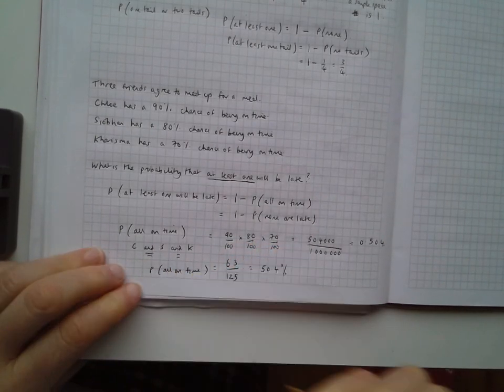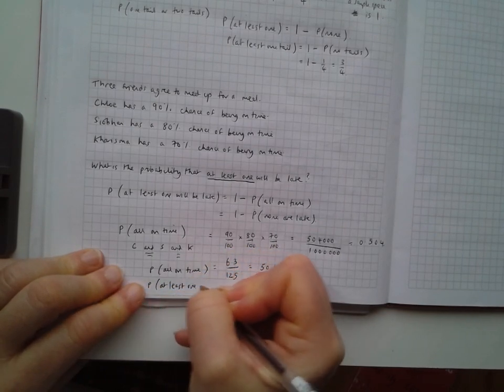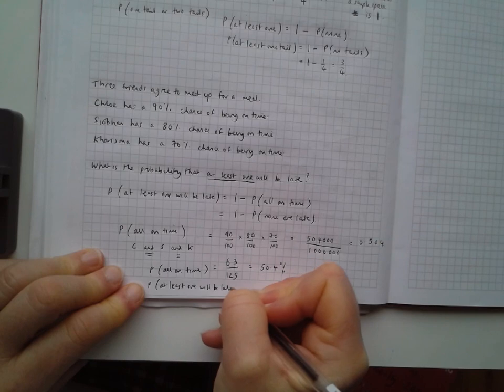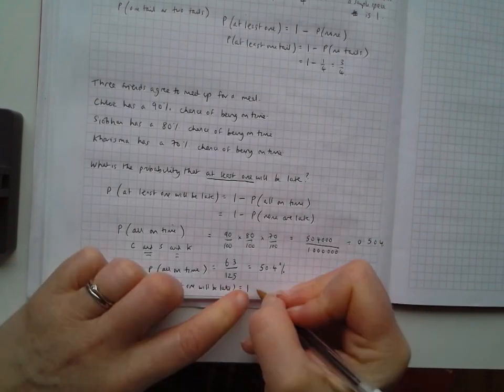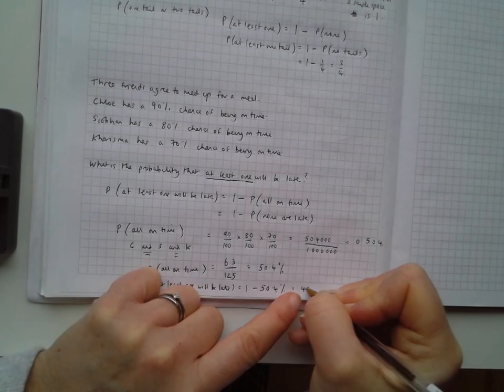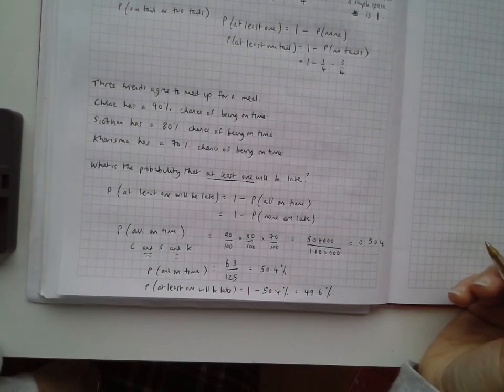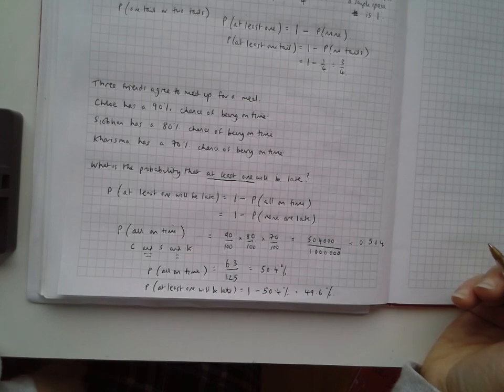The probability then that at least one will be late is 1 minus that. 1 minus 50.4%, which is 49.6%. So there's a 49.6% chance that at least one of the people coming to this meal will be late. I hope that helps.